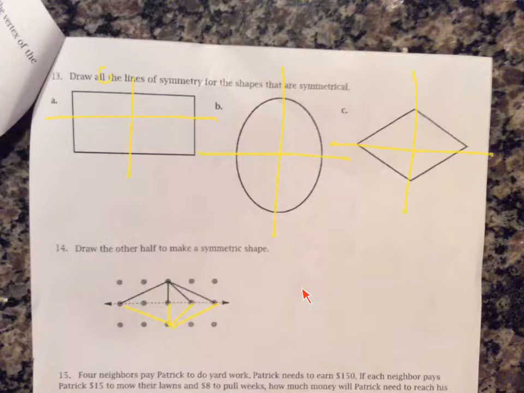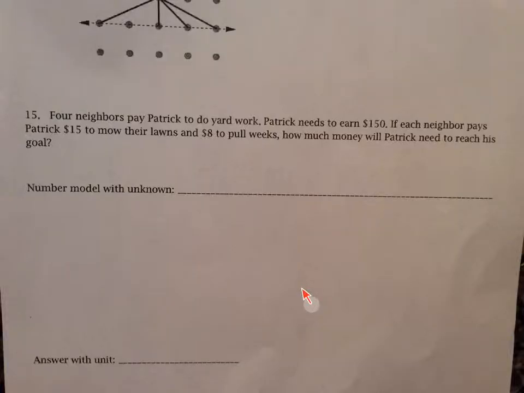On to the very last study guide question, number 15. This is one of those multi-step number stories that you just did earlier this week. It says, 4 neighbors pay Patrick to do yard work. So I'm going to stop there, and I'm imagining this boy Patrick, and he has 4 different neighbors who pay him to do their yard work. Patrick needs to earn $150. That's a lot of money. If each neighbor pays Patrick $15 to mow their lawns and $8 to pull weeds, how much money will Patrick need to reach his goal?